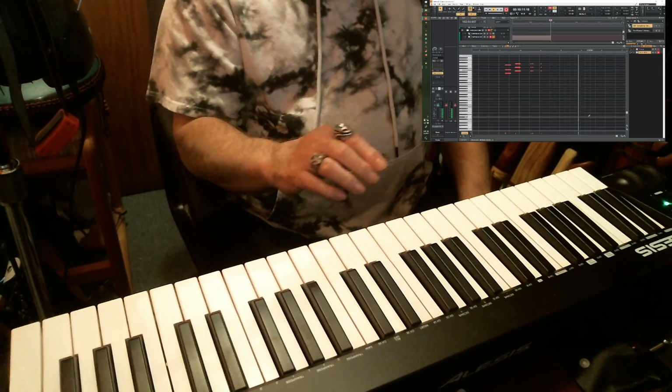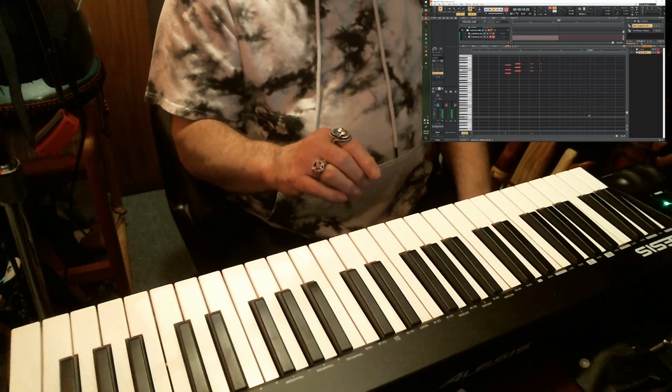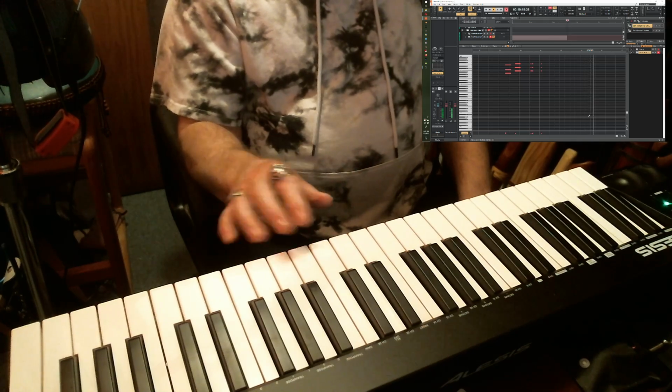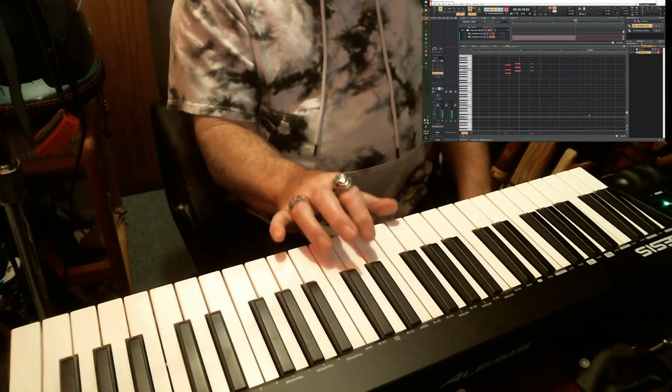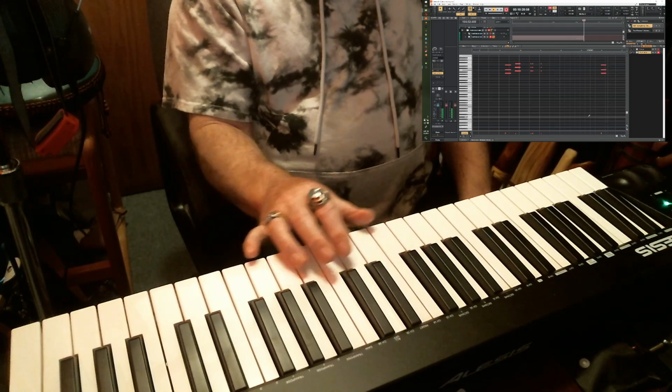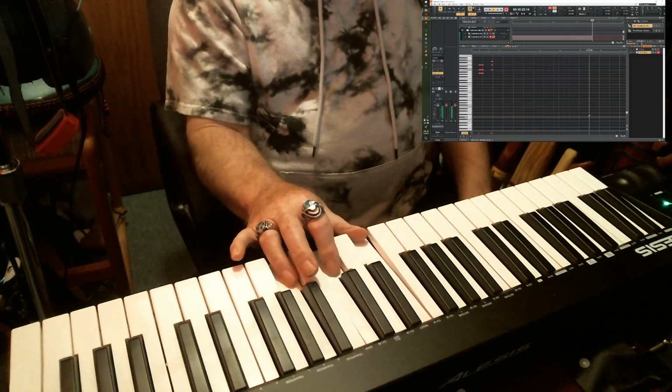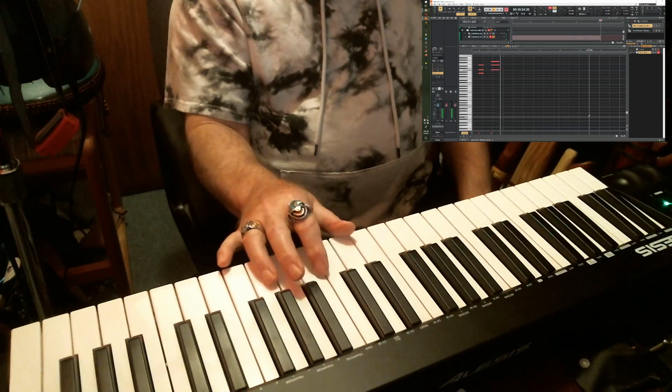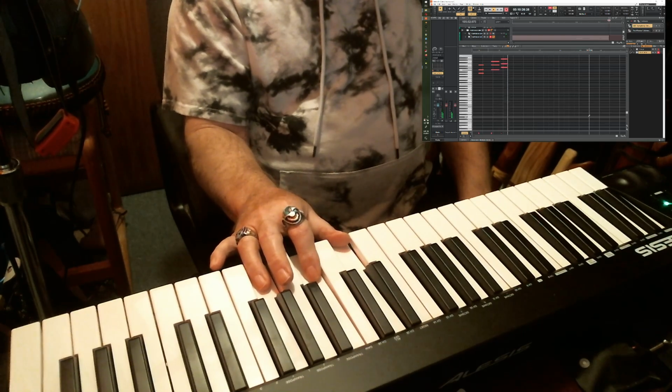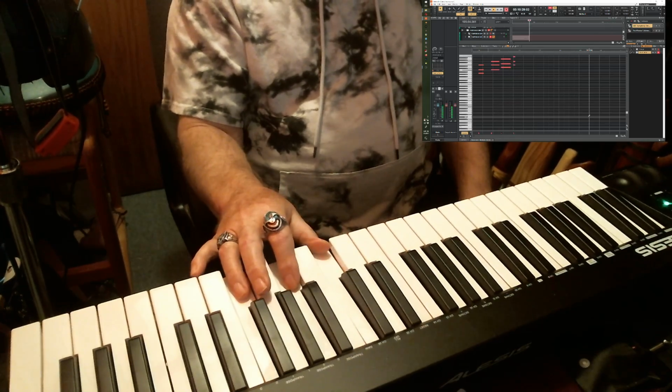So if you write a progression in A minor, you could do 1, 3, 4. Let's try that. 1, 3, then 4, 5.